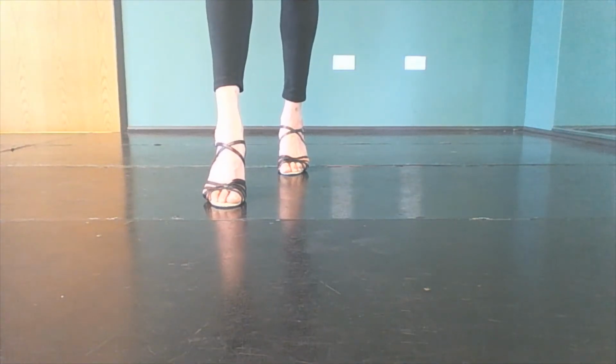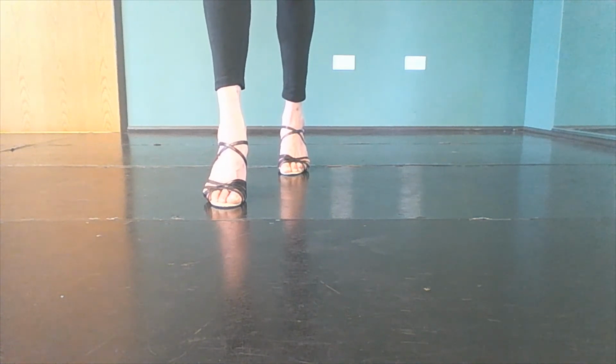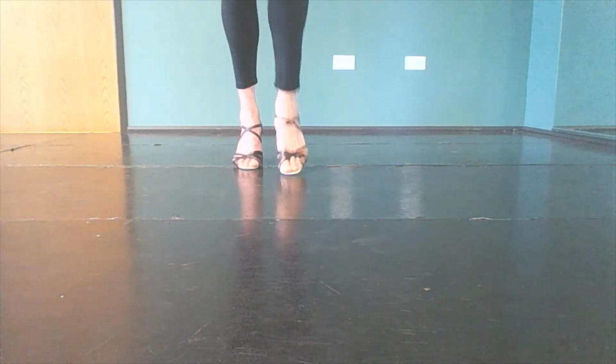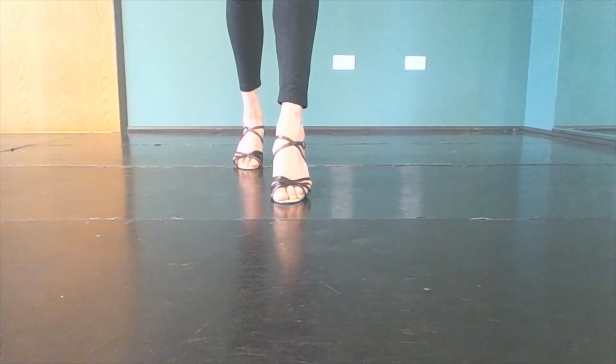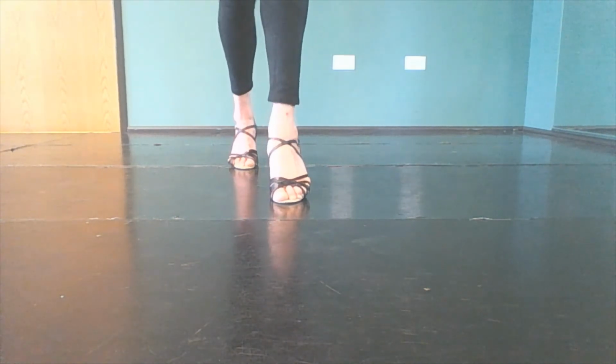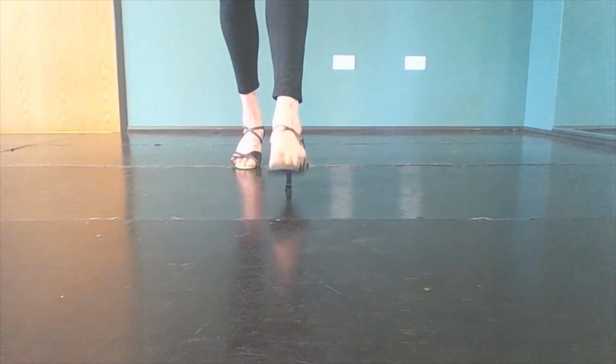Fourth position is parallel, and you have 1 foot forward, 1 foot back. Same thing for the other side. This is for your ability to step forward or step backward, whichever you may need.